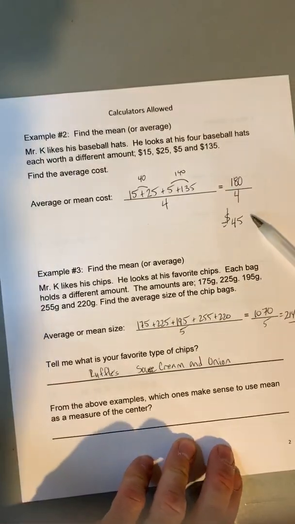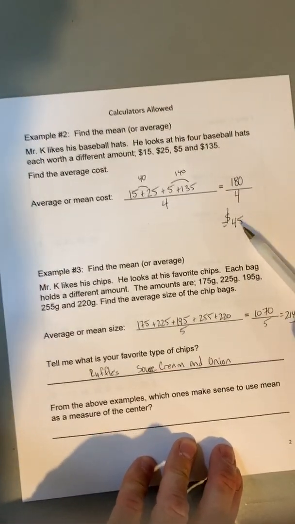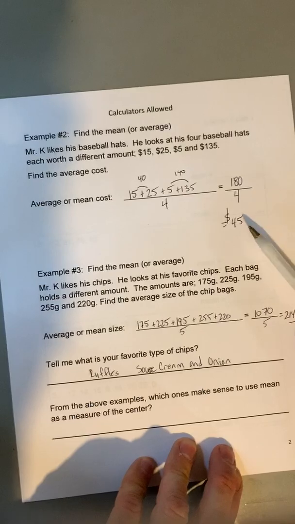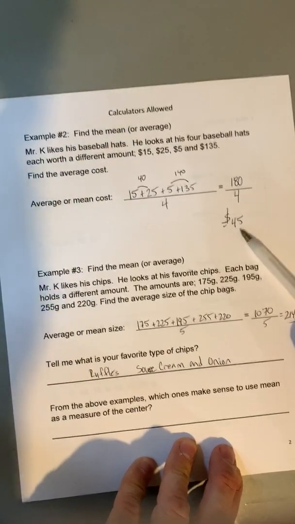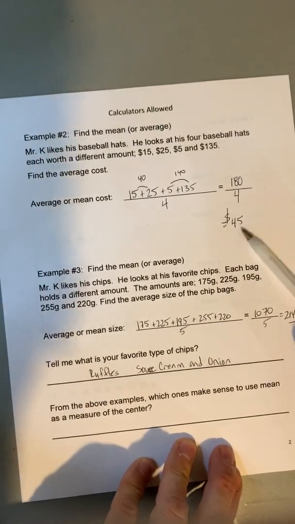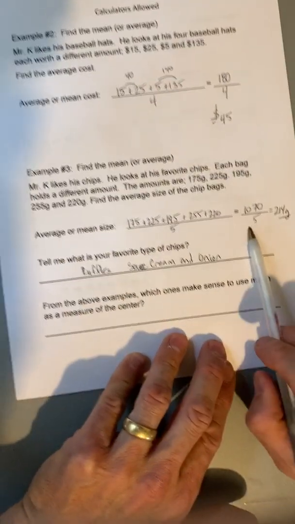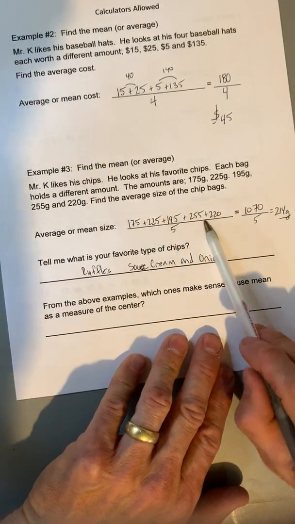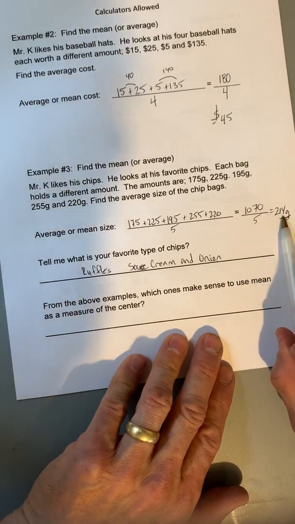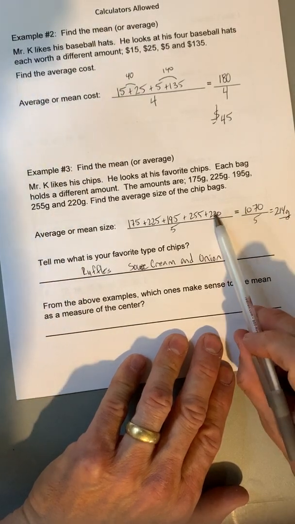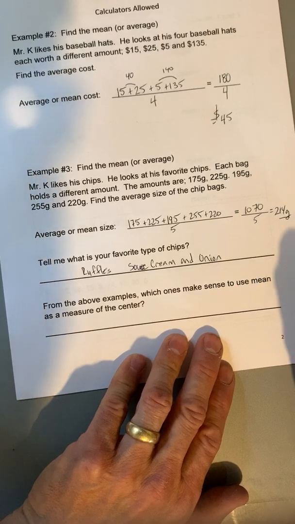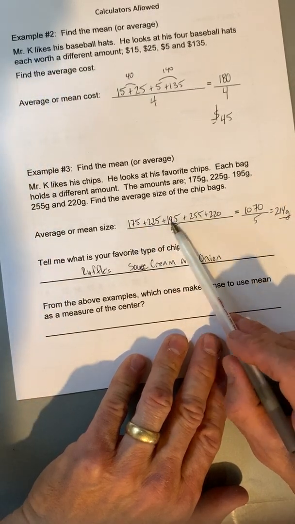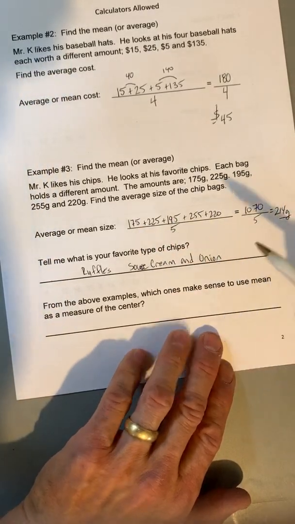When we talked about the baseball caps, we already said that's kind of weird. In this case, the mean is not that useful. It's somewhere in this no man's land, so that's not that good. But the chips, what a great number. It's right smack dab in the middle of this group, because if you say 214, you're thinking somewhere above 220, 255, somewhere below 175, 195, and that's awesome.